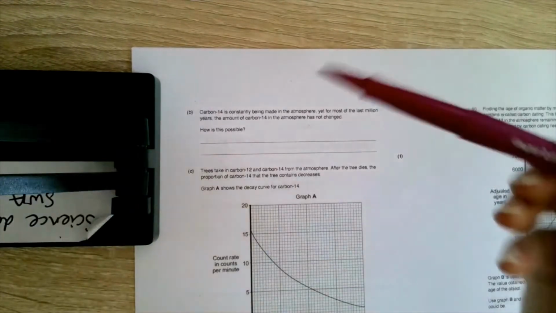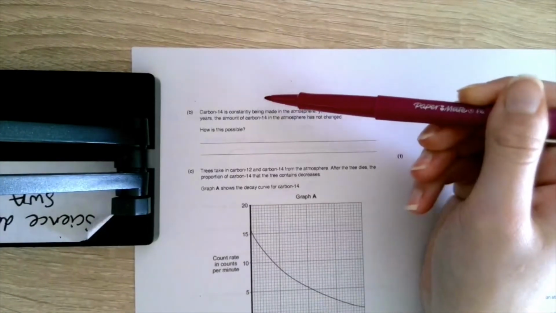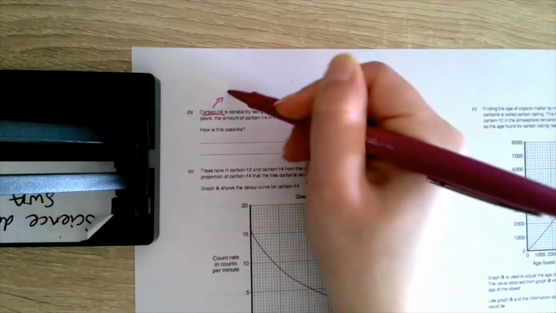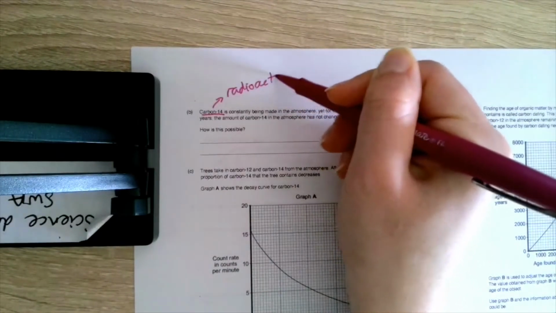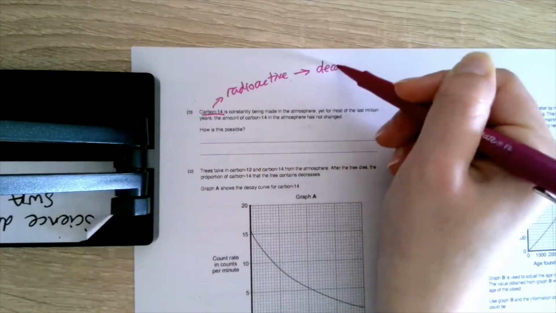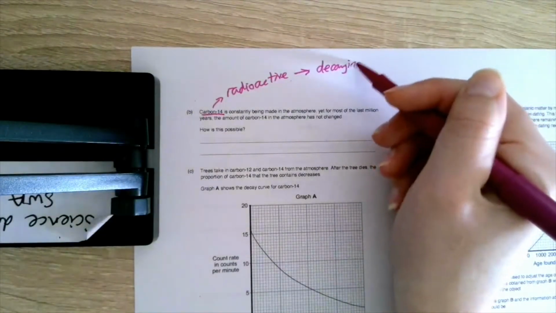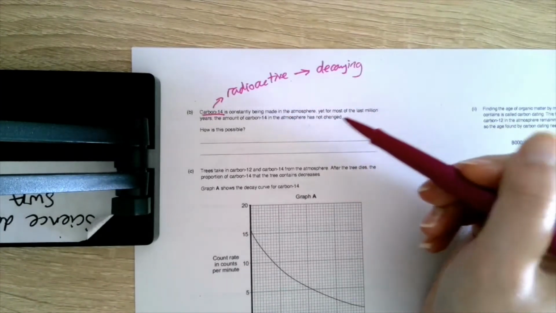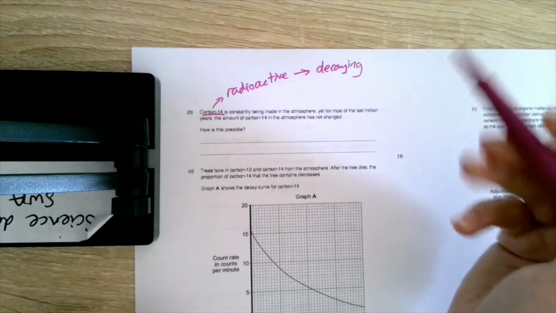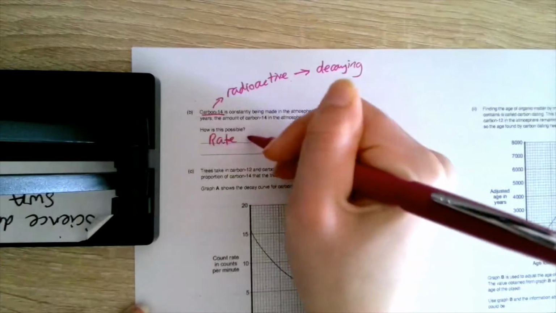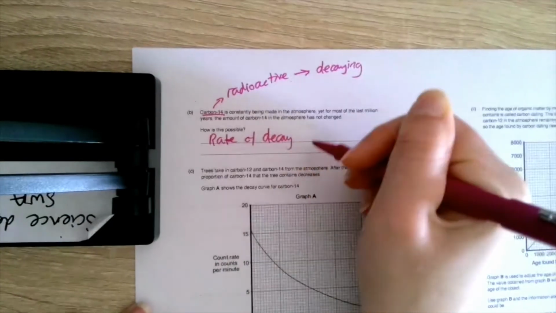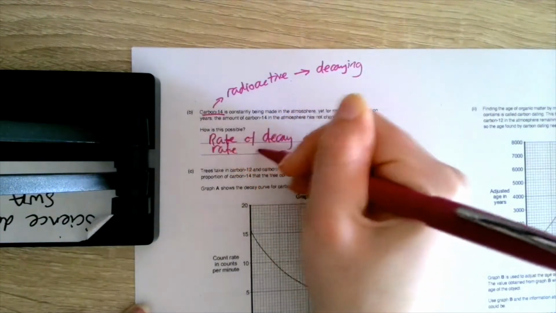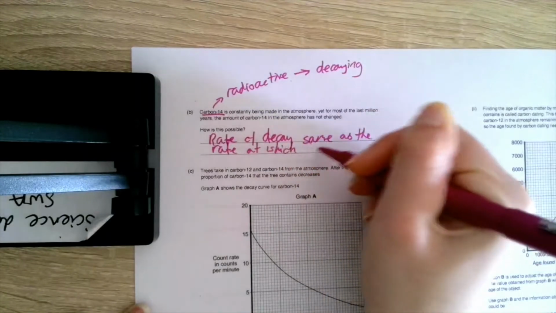So that means that the rate at which it's made must be the same as the rate at which it's decaying, because remember carbon-14 is radioactive, so it's going to be decaying randomly, but that rate of decaying must be the same as the rate at which it is made for there overall to be no change. So your rate of decay is the same as the rate at which it is made.